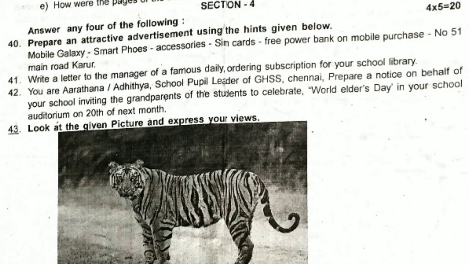40th question. Prepare an attractive advertisement using the hints given below. For an advertisement, first of all, you have to draw the box on a full page. Mobile Galaxy, smartphones, accessories, SIM cards, free power bank on mobile purchase. Number 51, Main Road, Karur.